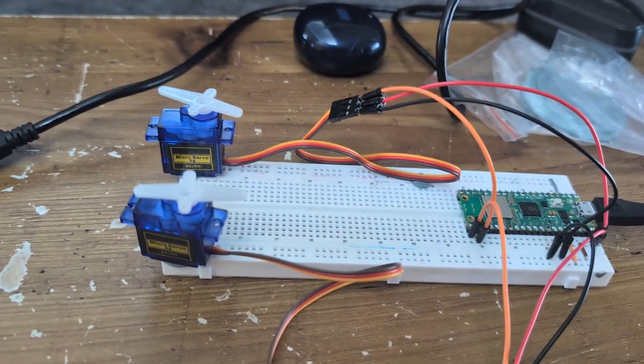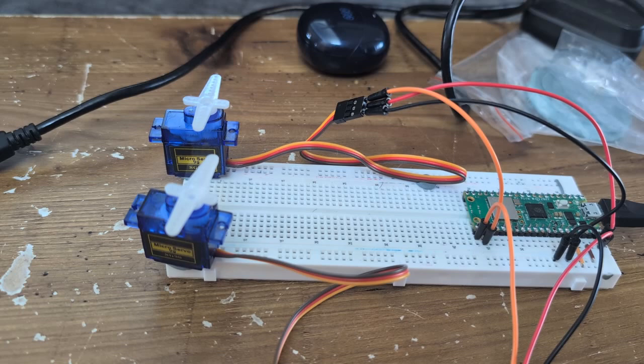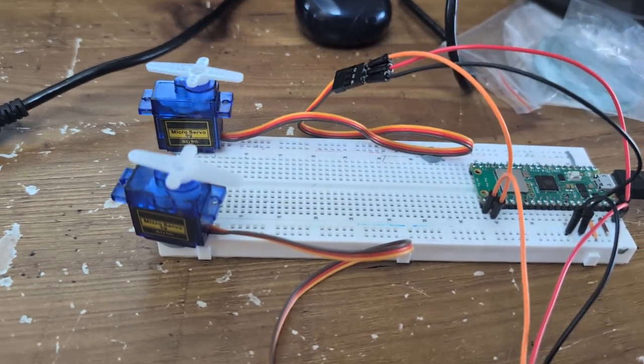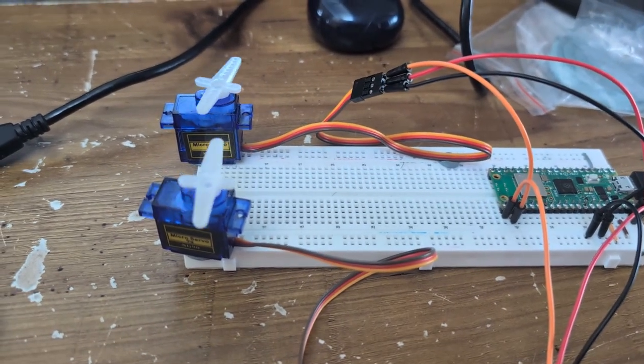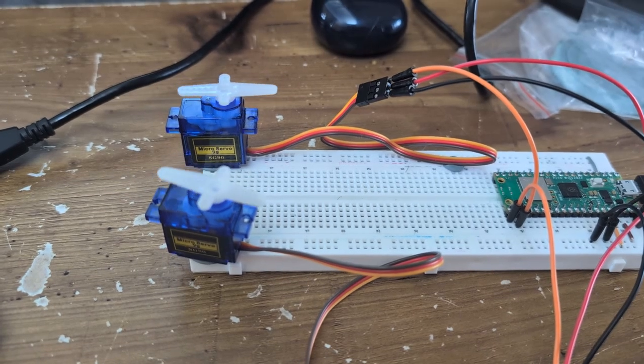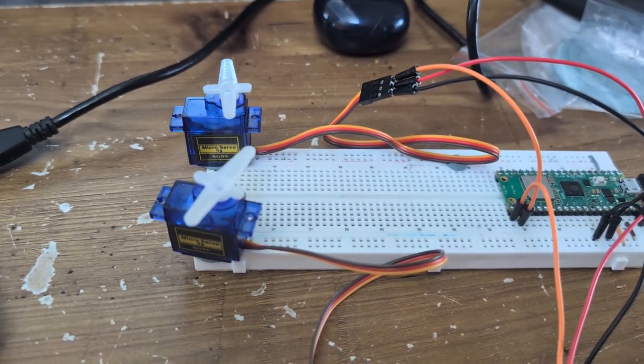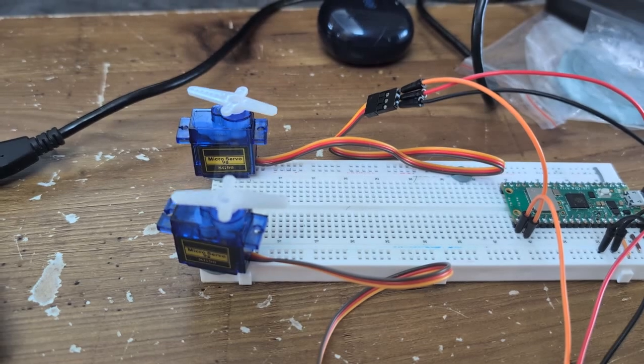So I'll start the program. As you can see, each servo is going in a different direction, opposite of each other simultaneously.